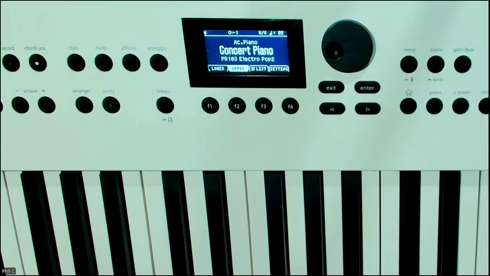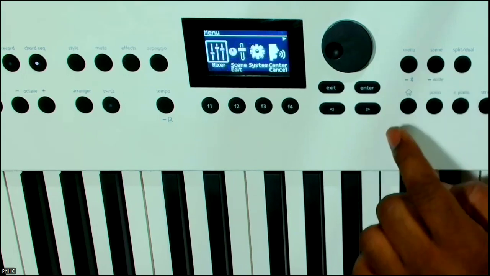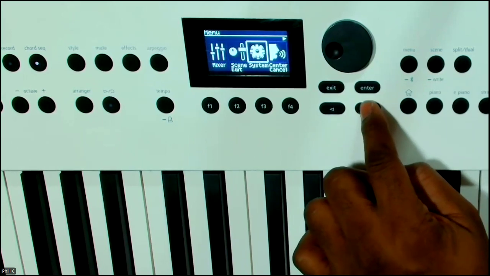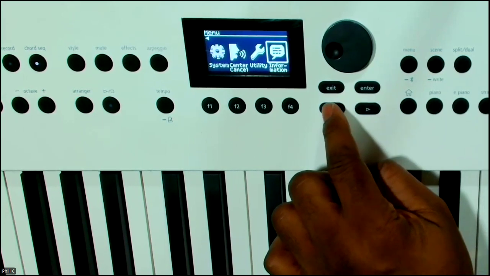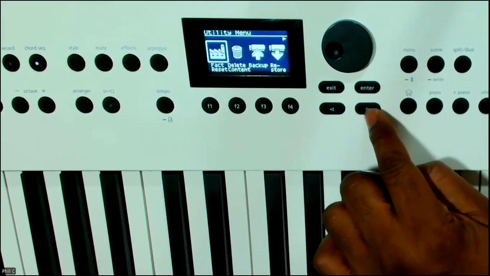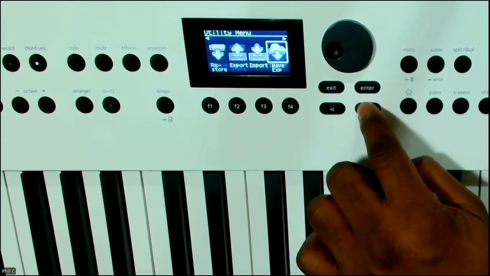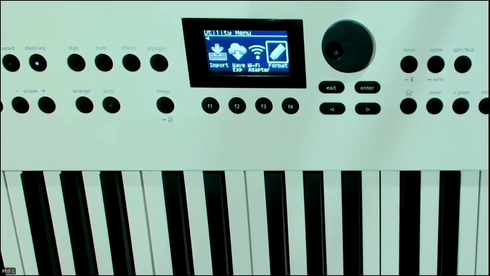before putting your USB stick into your computer, the first thing you want to do is format. And the way to format is to go to Menu and go down to Utility, and under Utility, go to Format right there. We are going to format this USB stick so that we can use it properly on this machine.